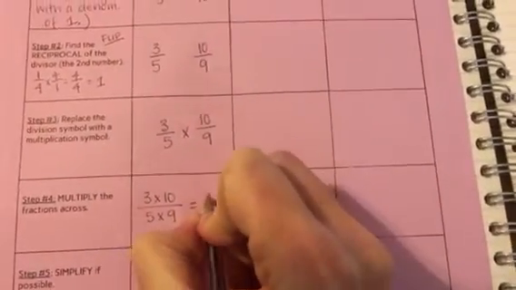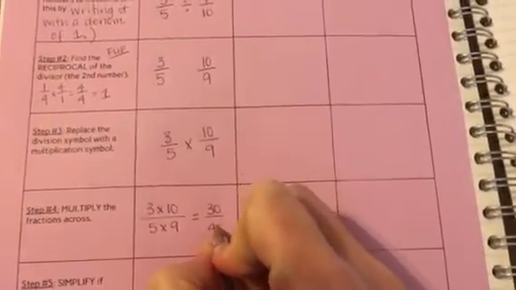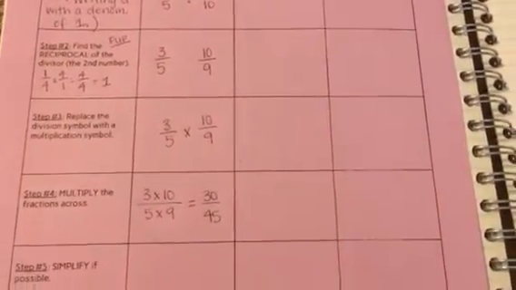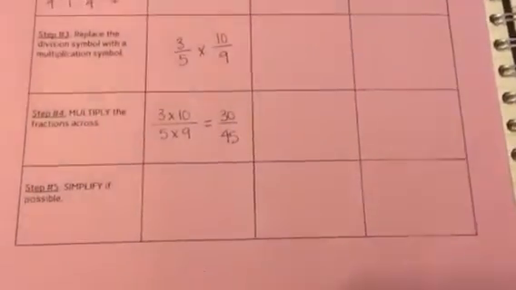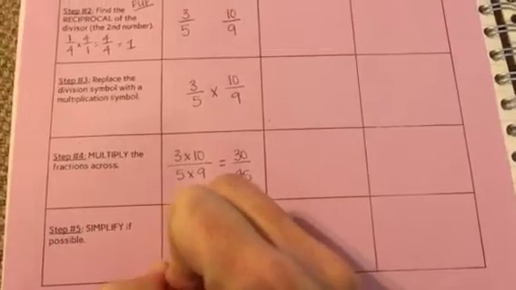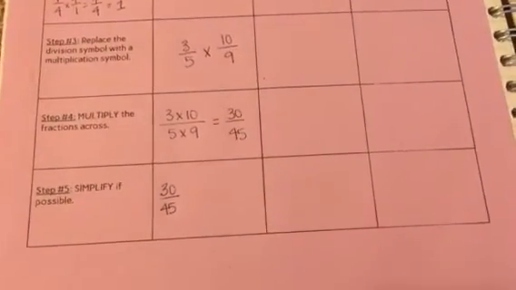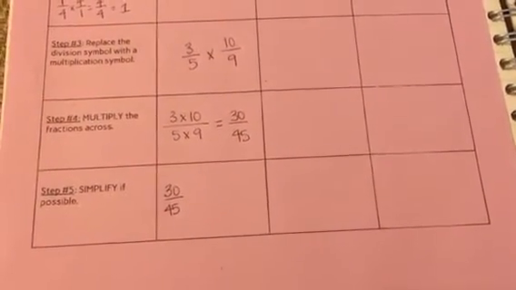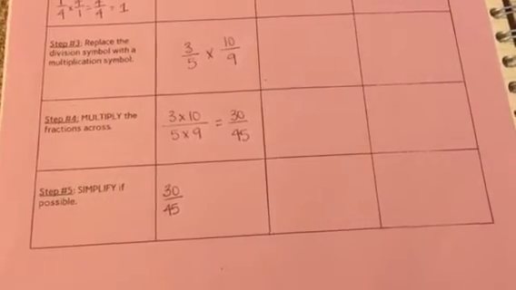So 3 times 10 we all know is 30, and 5 times 9 is 45. Step number 5 is I look at my fractions and I see, can I simplify that fraction? And this is a review skill for us. So we try to see if we can identify any factors that the numerator and the denominator share.